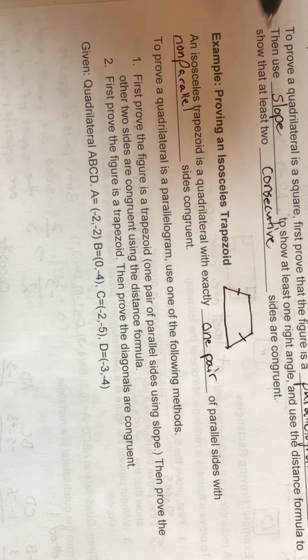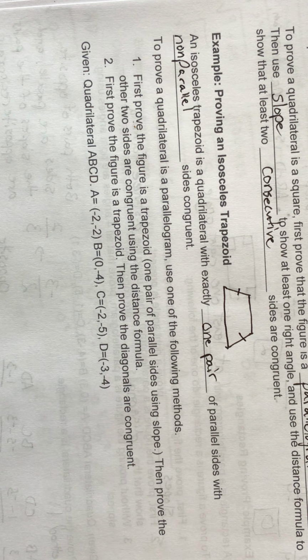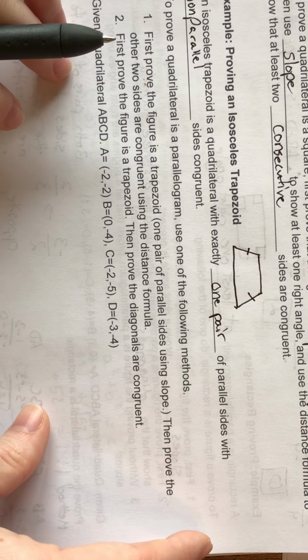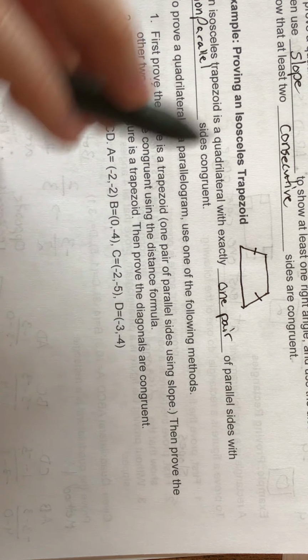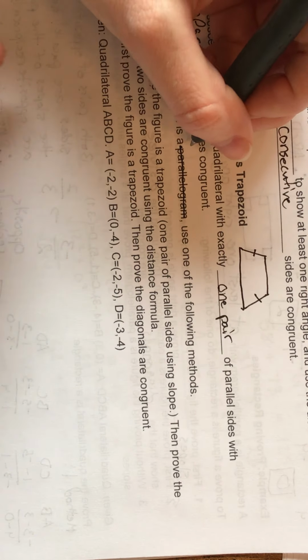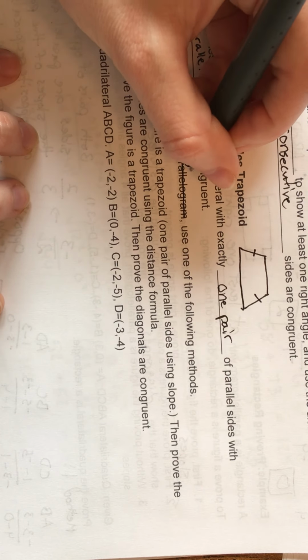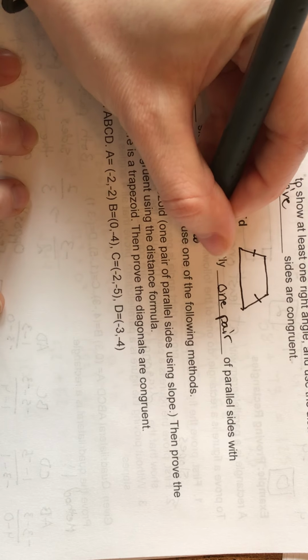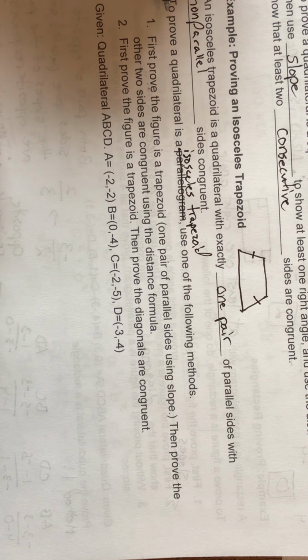Non-parallel sides congruent. So we're going to say, to prove that a quadrilateral is... and then we should say not parallelogram here. We should say isosceles trapezoid. Isosceles trapezoid. We can use either of these methods.